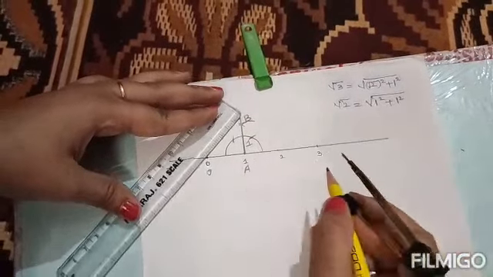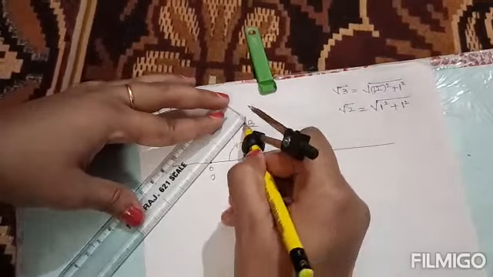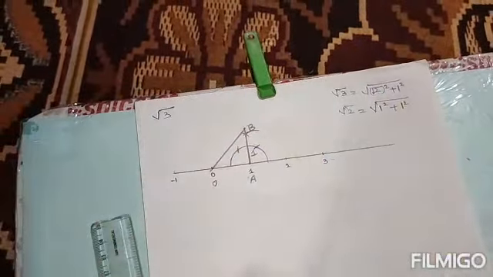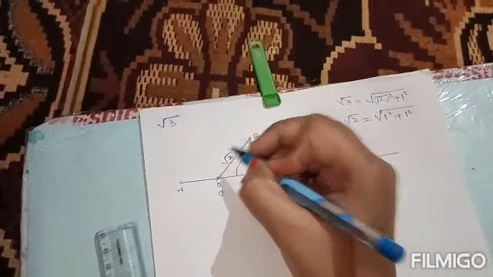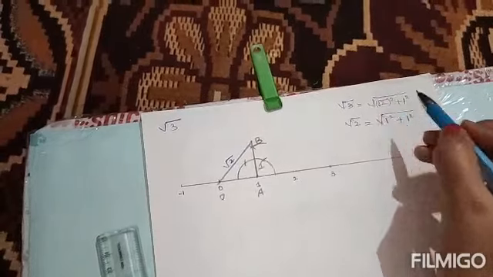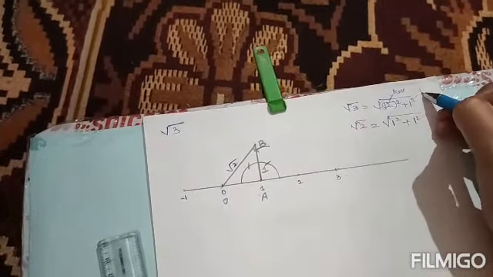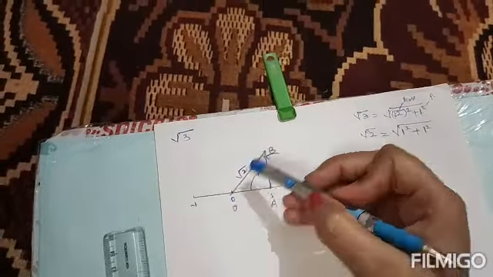This is OA, and join BO. This is BO, which is of length root 2. Now taking root 2 as a base and 1 as a perpendicular distance, again OB.